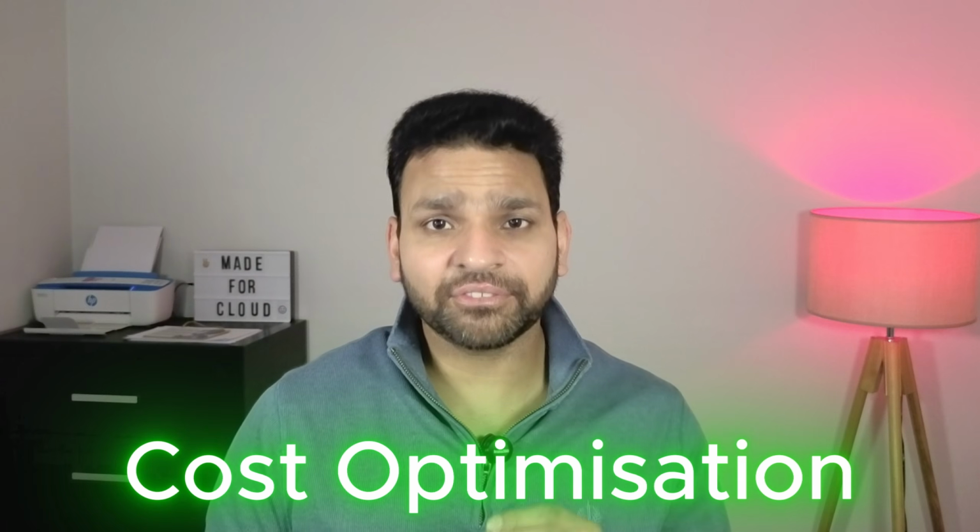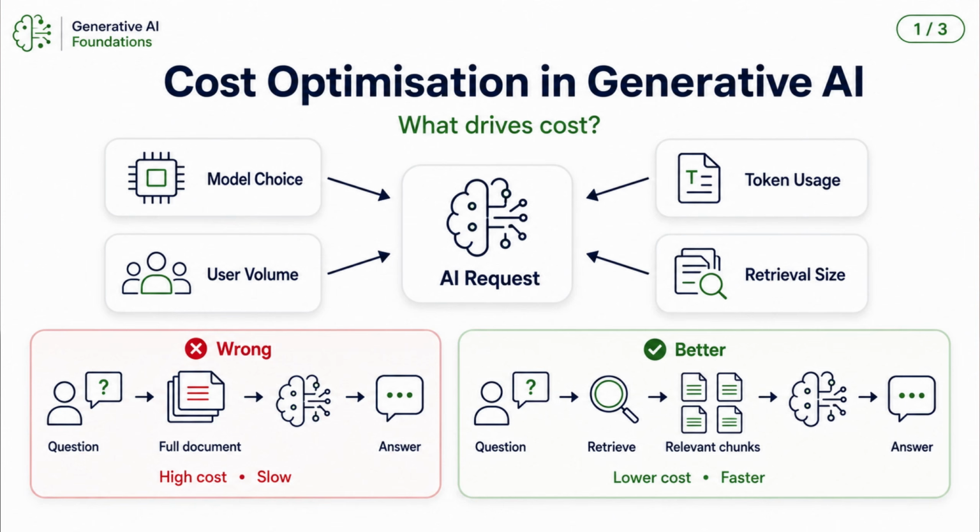And finally, let's talk about cost optimization, because every architectural decision in generative AI affects the operational cost. The model choice, token usage, retrieval size, and the number of users all directly influence how expensive the application becomes. And one common mistake is sending too much unnecessary information to the model for every request. For example, if a support assistant sends an entire large document into the model for simple questions, then both the latency and the cost become unnecessarily high.